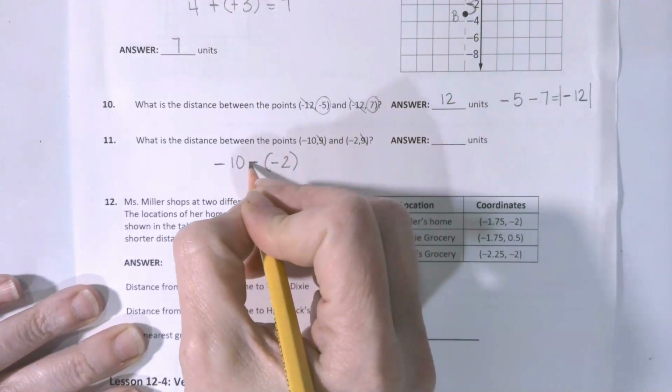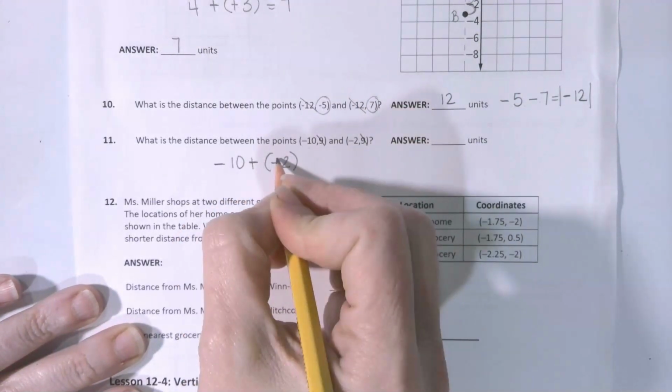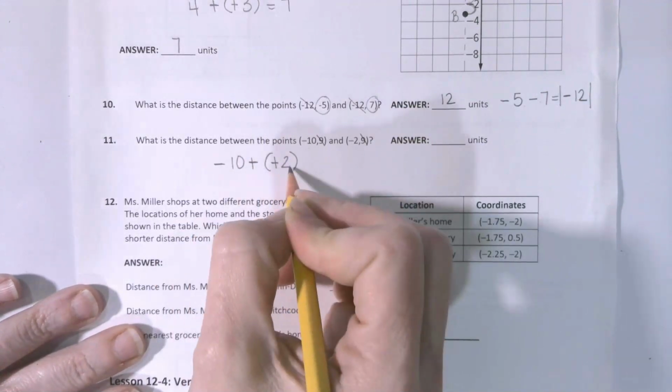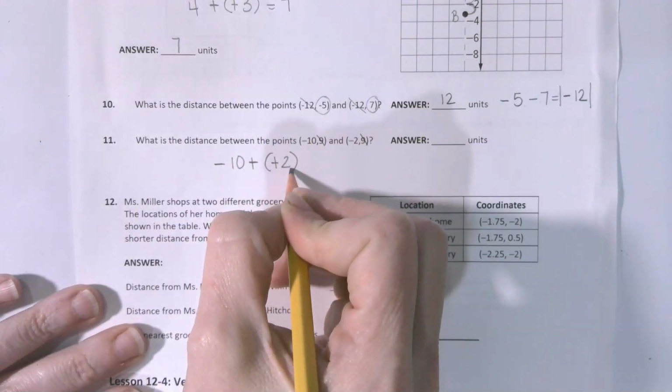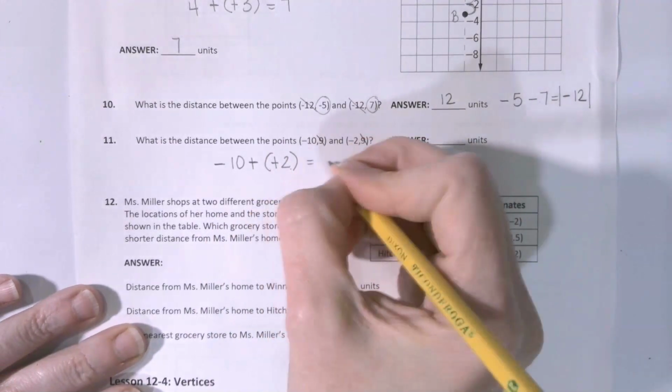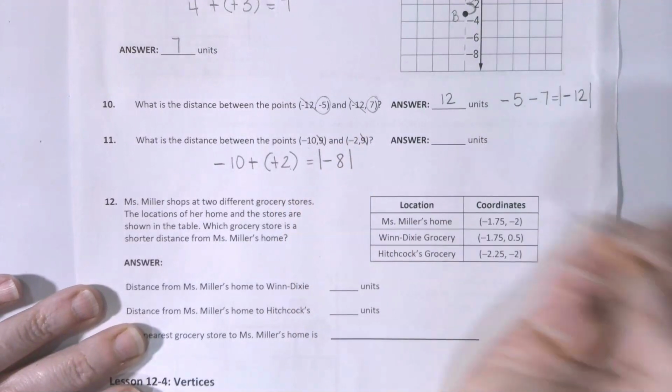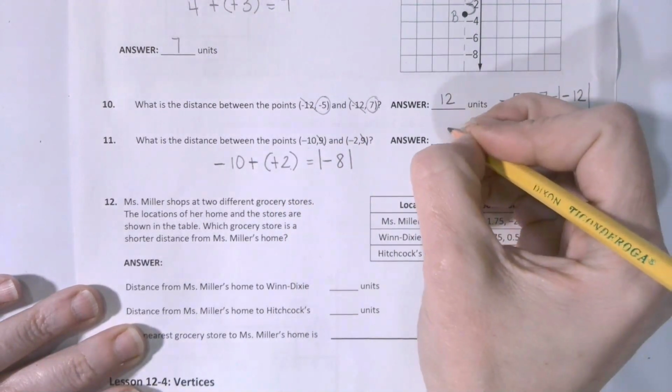Okay. When we subtract a negative, we are adding the opposite. So we are starting at -10 on a number line, and we are adding 2, moving to the right. This puts us at -8. But again, distance has to be positive, so we take the absolute value, and that gives us 8 units.